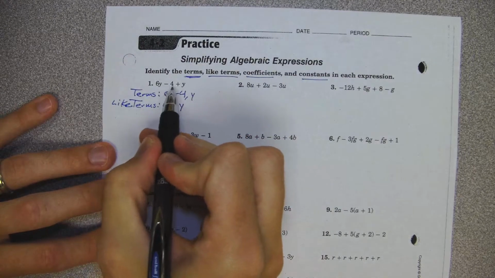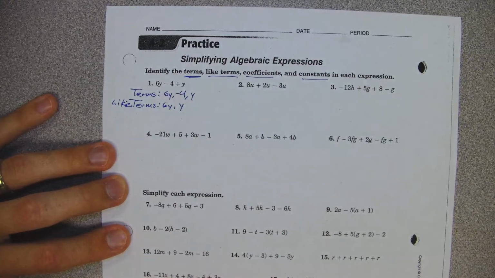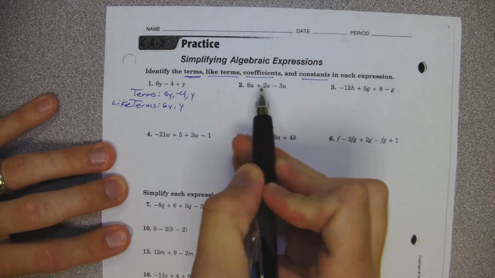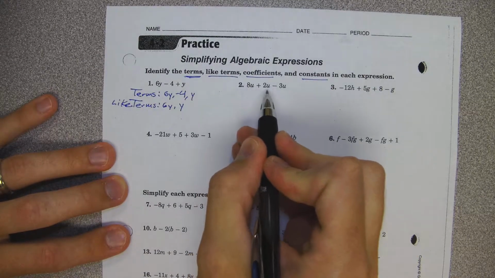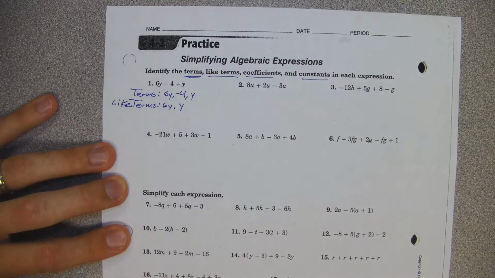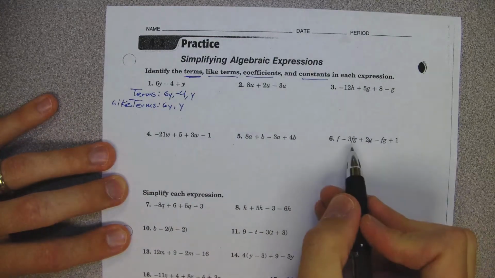Notice this negative 4 is not a like term. It does not have a y in it. So it's not a like term. We'll simply ignore it. If we look at an example like number 2, notice all of these are like terms. They all have u, u, u. They're all the same.